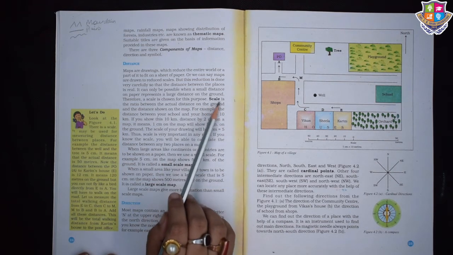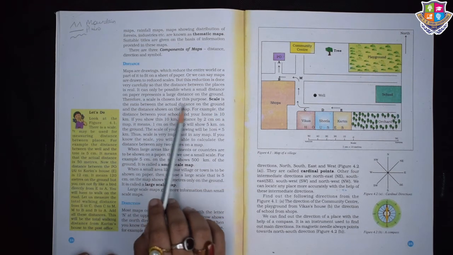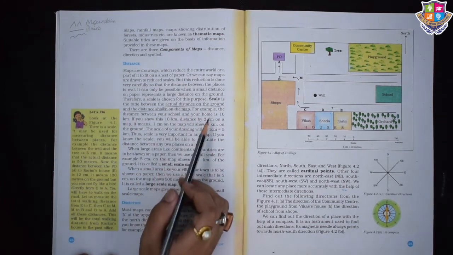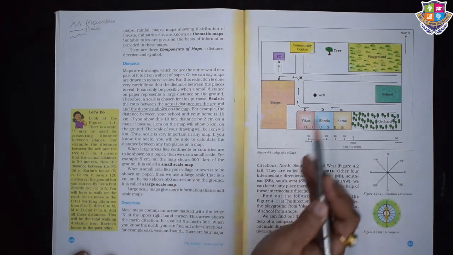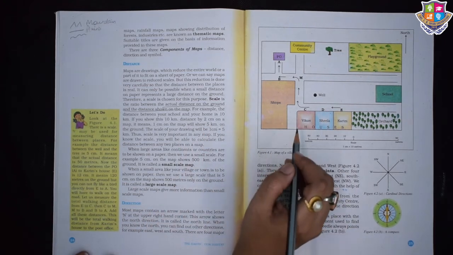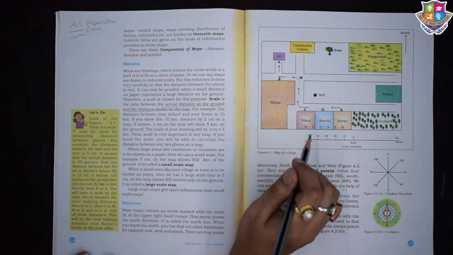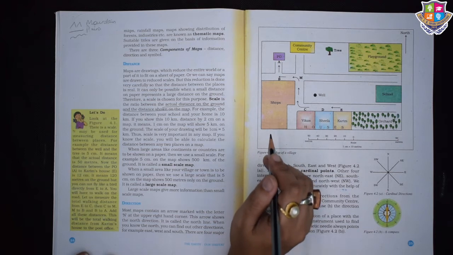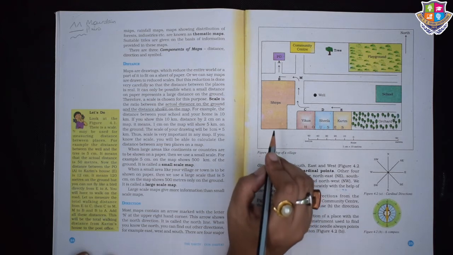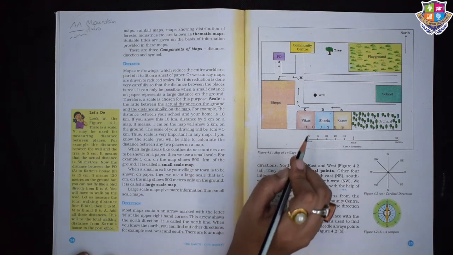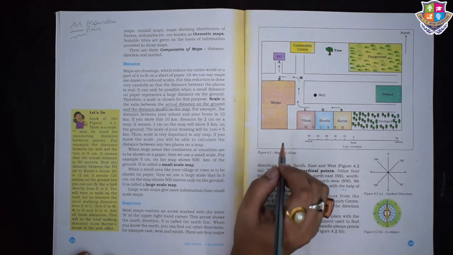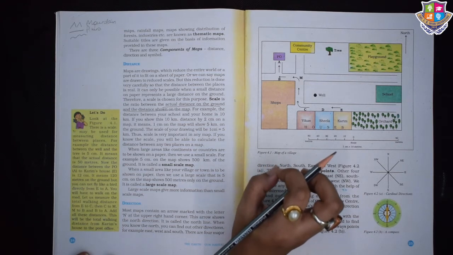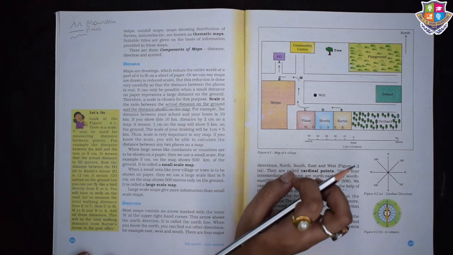Scale means the measurement. Scale is a ratio between the actual distance on the ground and the distance shown on the map. If the actual distance is 10 kilometers, then the scaling will be 1 centimeter. It means that 1 centimeter means 10 kilometers, or you can say it comes in millimeters also: 1 millimeter is equal to 500 meters.